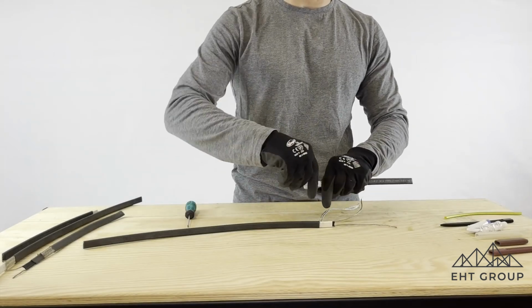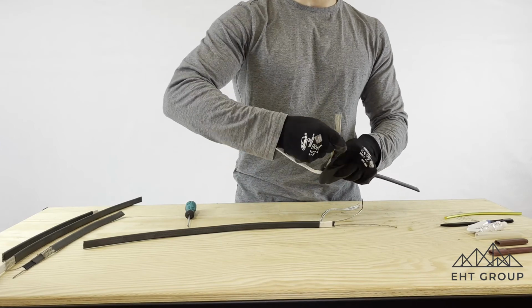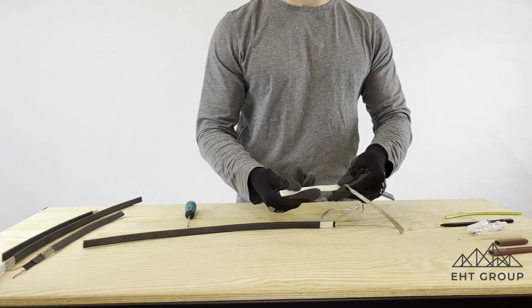And once we have this, then all we're doing is pulling out that inner jacket, and then we're just neatly going to have our braid wire to the side.